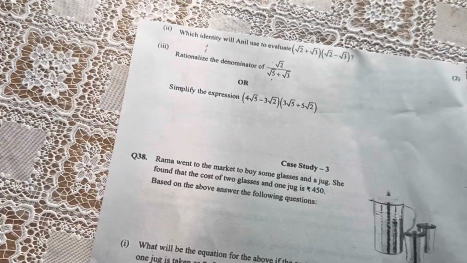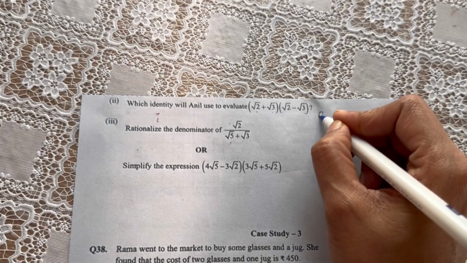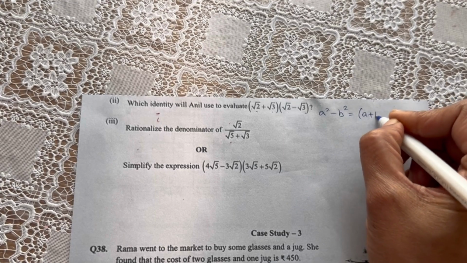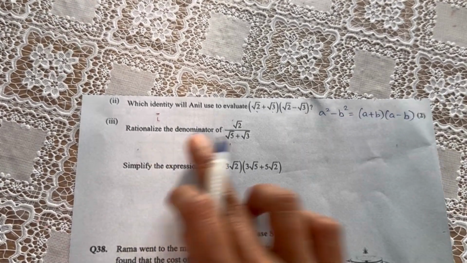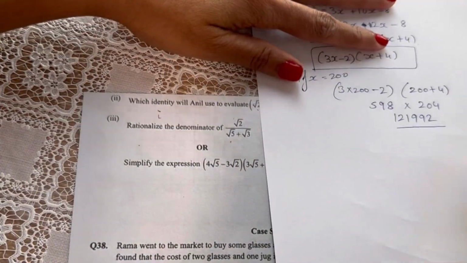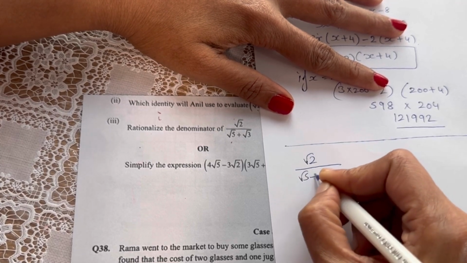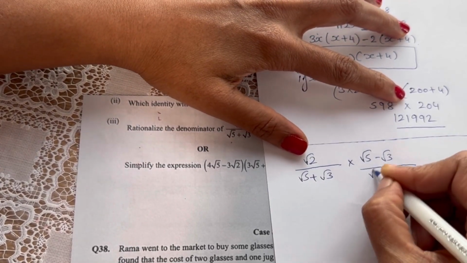Which identity will Anil use to evaluate this one? It's a plus b, a minus b. So the identity is that a square minus b square is a plus b, a minus b. And then rationalize the denominator. So if we rationalize this denominator, this is root 2 over root 5 plus root 3. So we have to multiply with its conjugate.